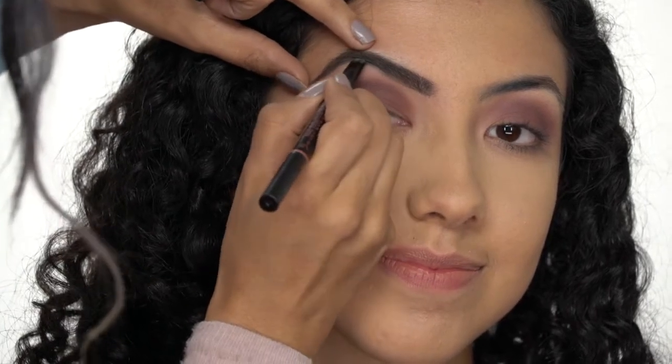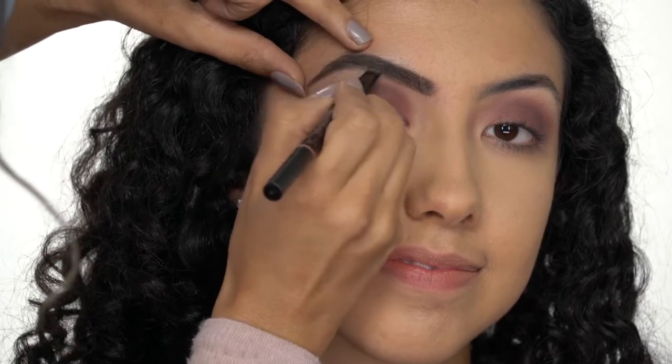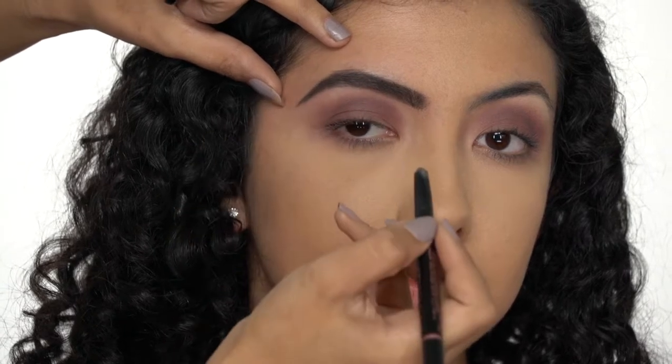Okay, I've wiped it off, now I need to fix that arch. Uh-oh, I think I'm going too thick. Now what's going on? What have I done? Holy moly, this is like the worst brow in the world. So at this point, how do you fix this brow?